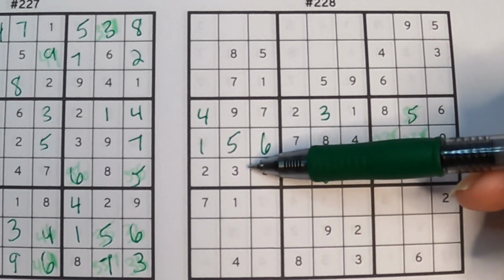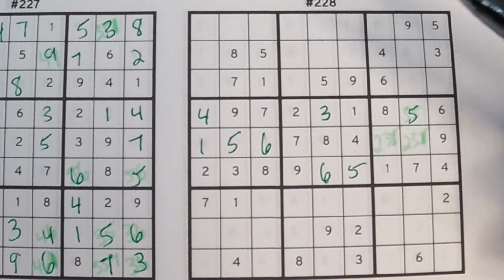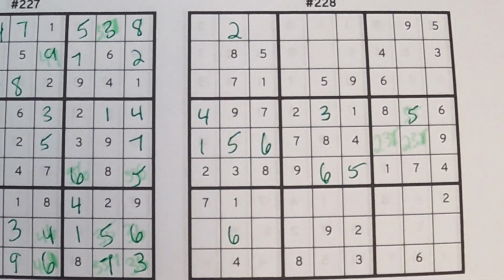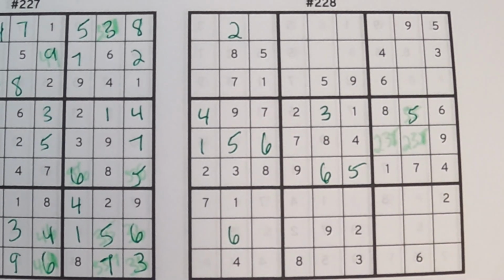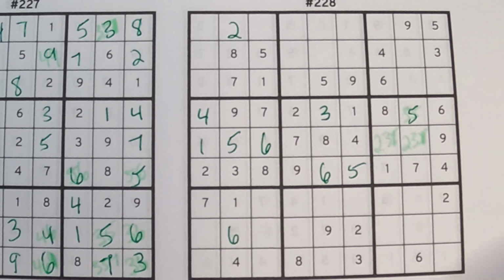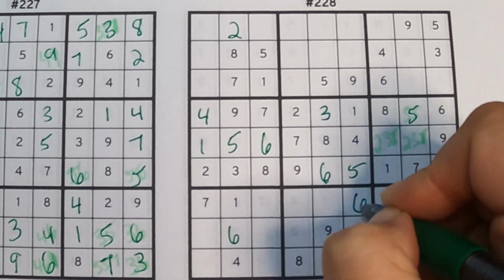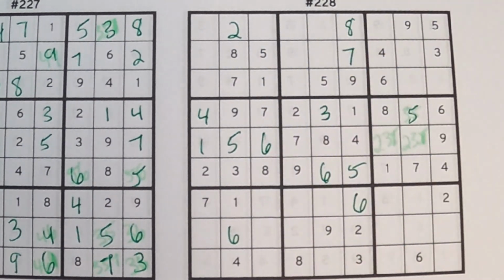For this column now, we're missing 2 and 6. We've got a 2 here, so 6, 2. For this column, we're missing 6, 7, and 8. We've got a 7 covering here and an 8 here, so this is our 6. 8 here, so 7, 8.